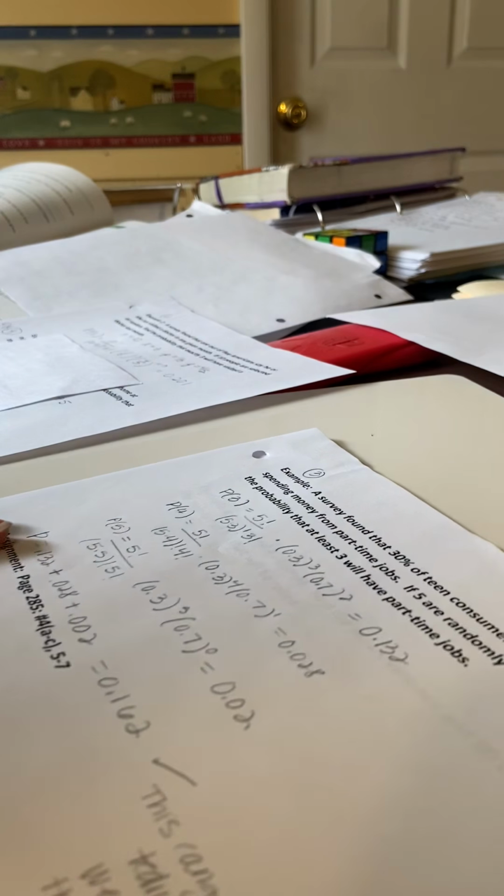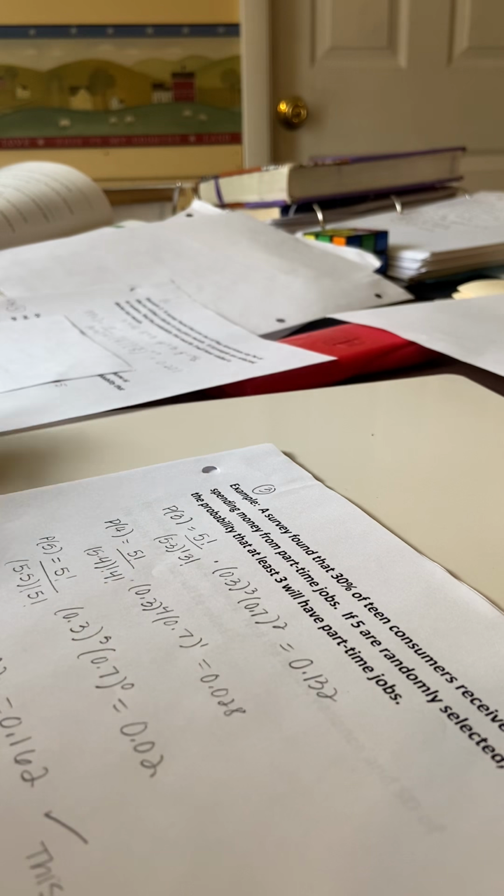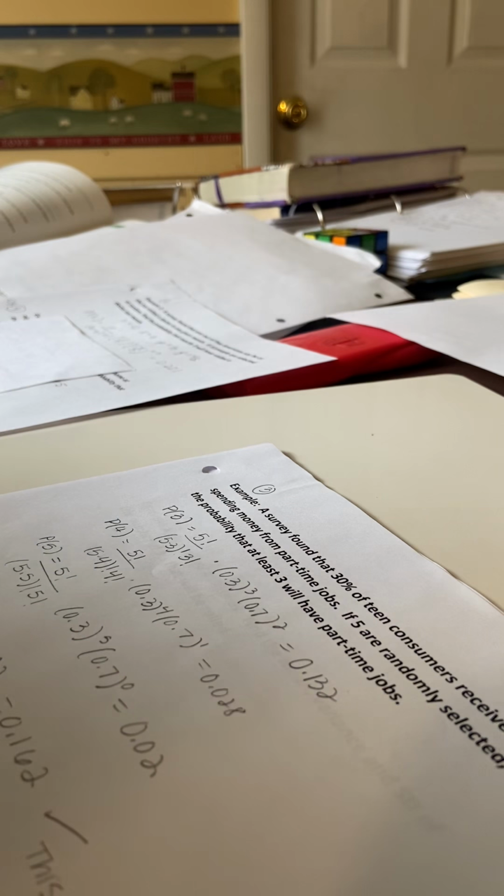page to example 3. It doesn't say example 3, it just says example, and it's about a survey that found 30% of teen consumers receive spending money from part-time jobs. And then it says, if 5 are randomly selected, find the probability that at least 3 will have a part-time job. The reason I'm going to this example is because the last one said exactly 3. Now we want to find at least 3.